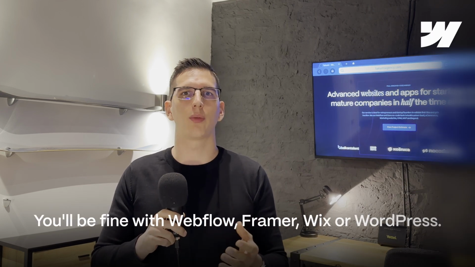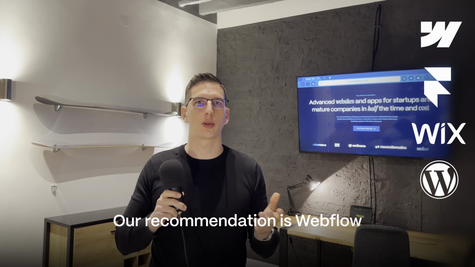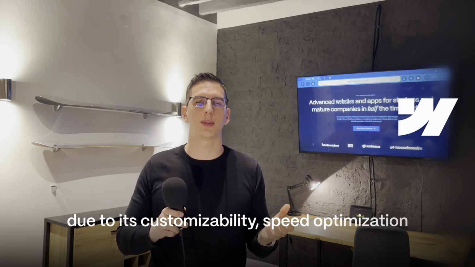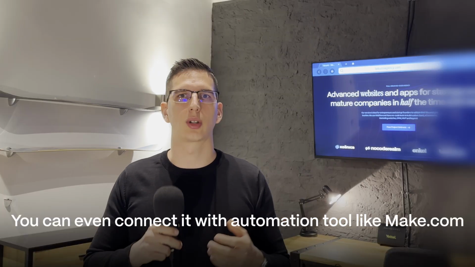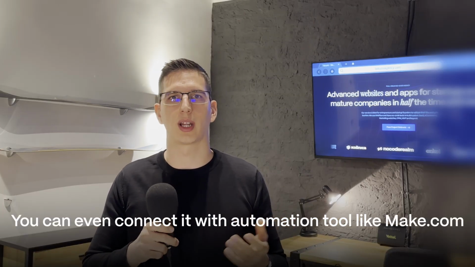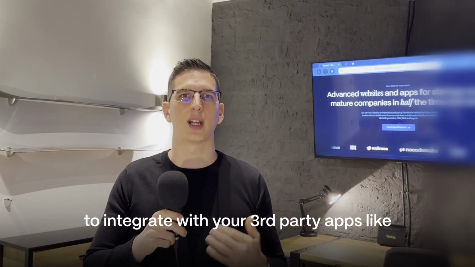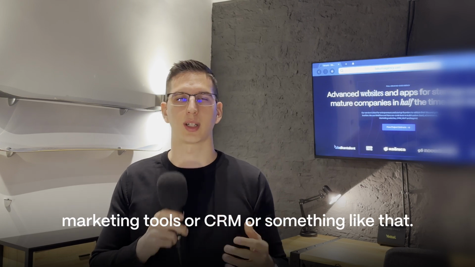You'll be fine with Webflow, Framer, Wix, or WordPress. Our recommendation is Webflow due to its customizability, speed optimization, SEO, responsiveness, and security. You can even connect it with automation tool like make.com to integrate with your third-party apps like marketing tools or CRM or something like that.